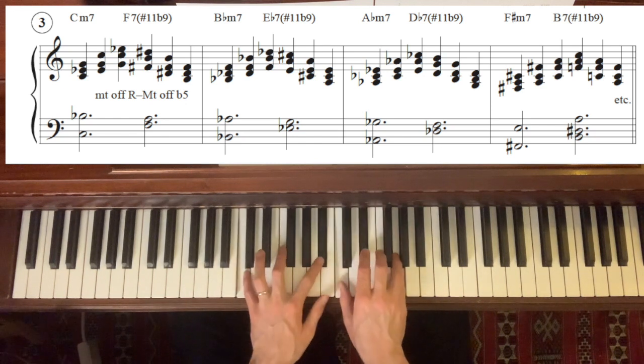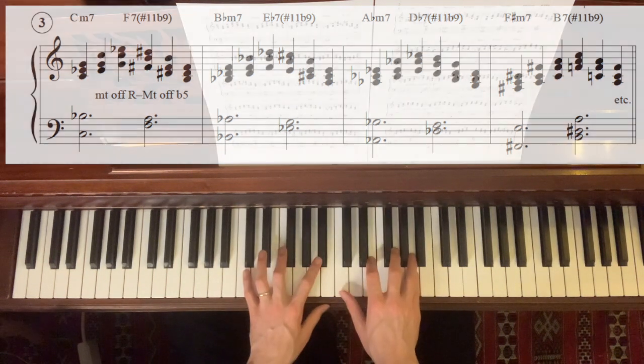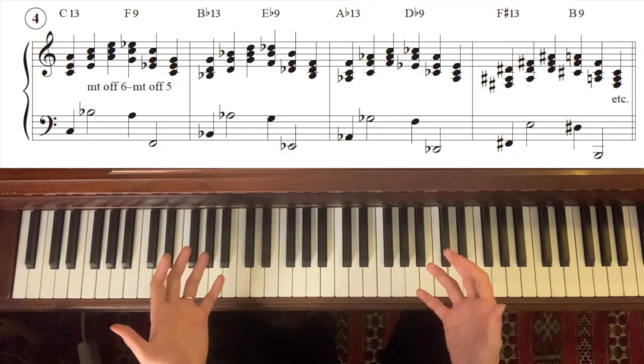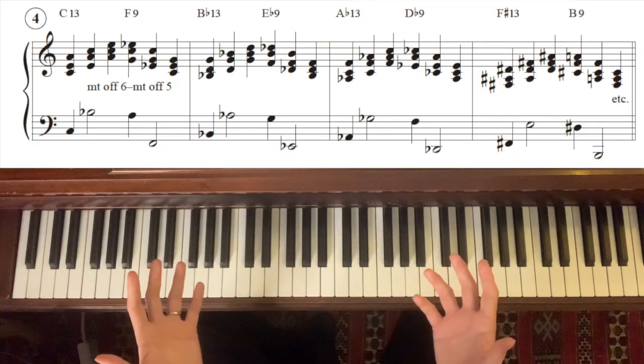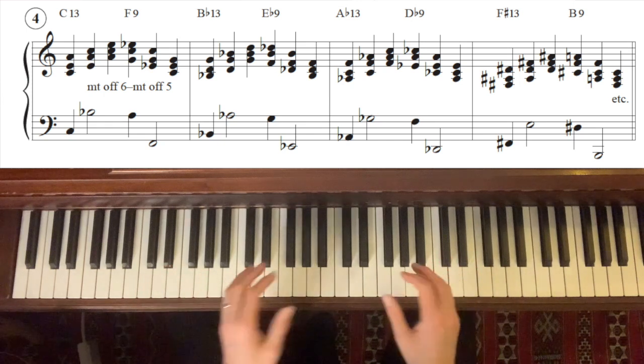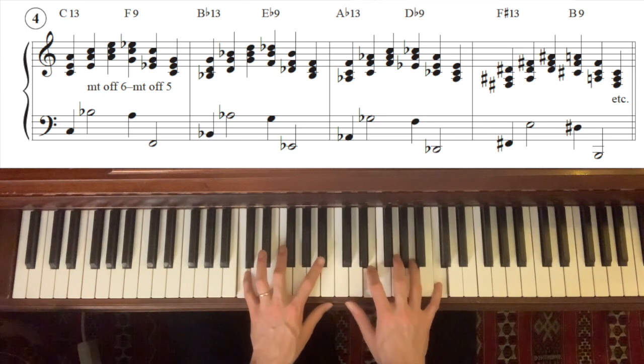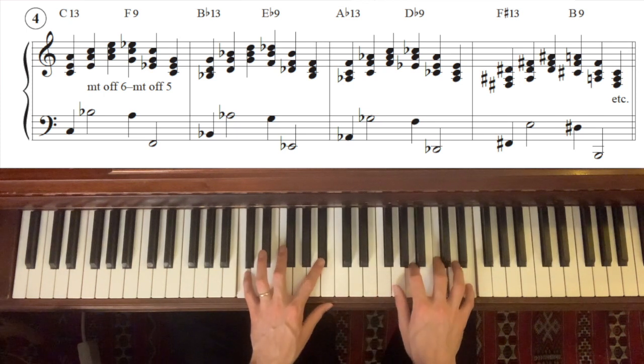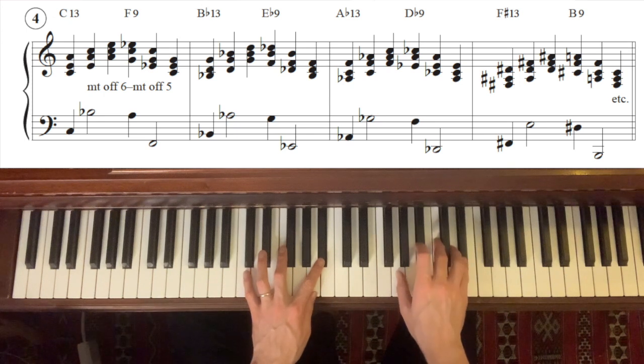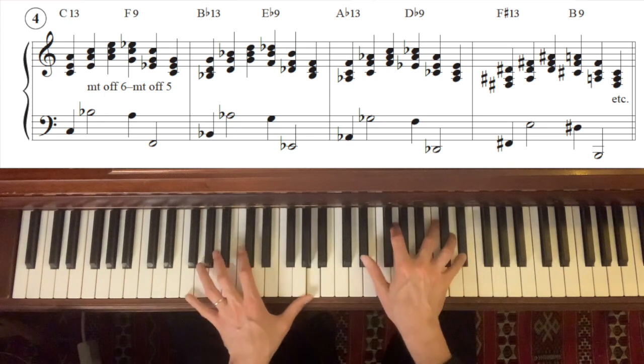Number 4 is alternating between 13 and 9, so just dominant chords, C13 to F9. To create a C13, I simply play a minor triad built off the 6th, and to create a 9th chord, I play a minor triad built off the 5th. So I'm going to go A minor triad for my C13, and then C minor triad for my F9, and so on.